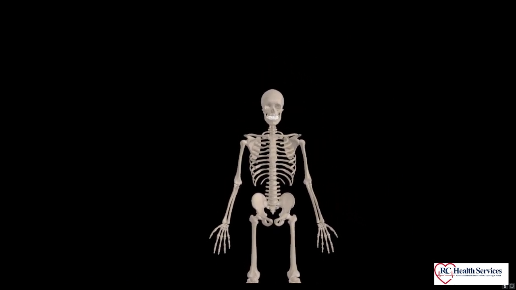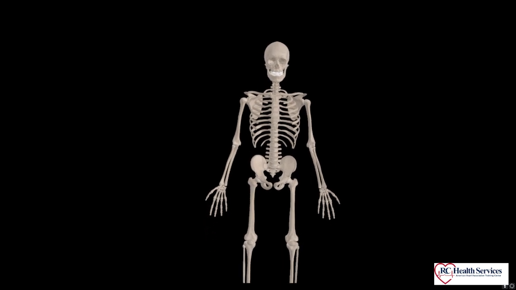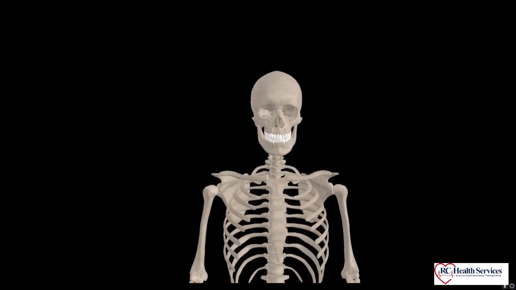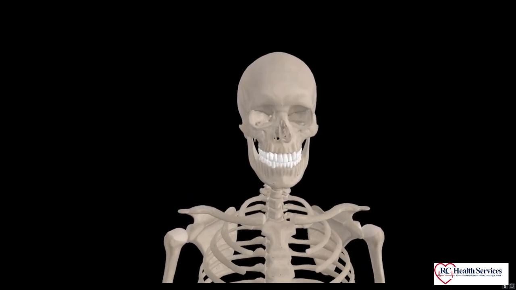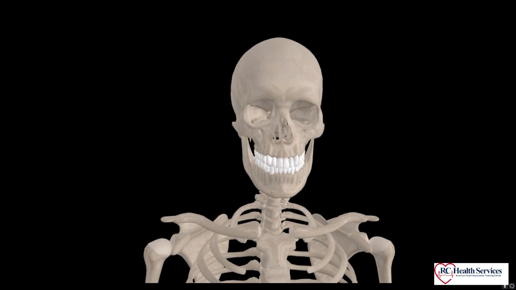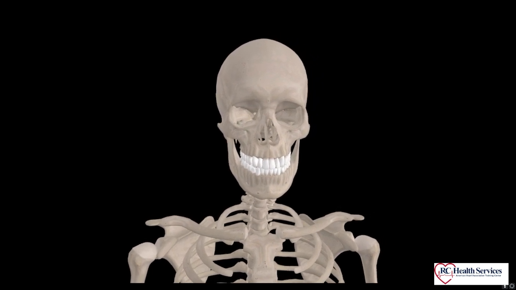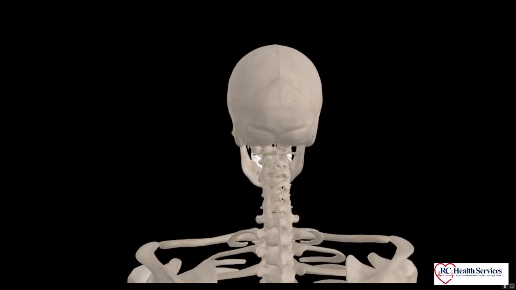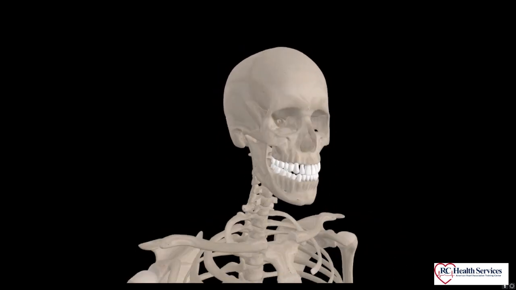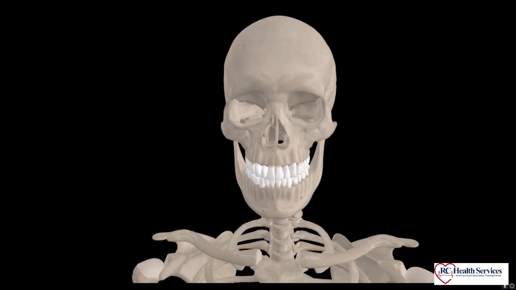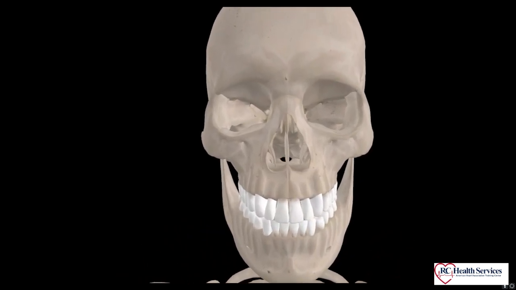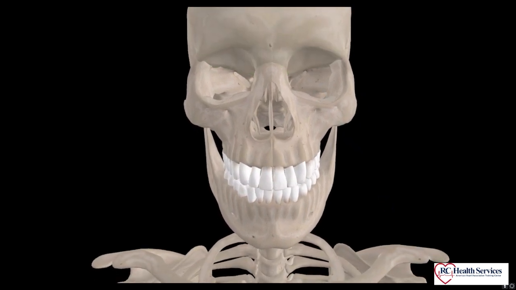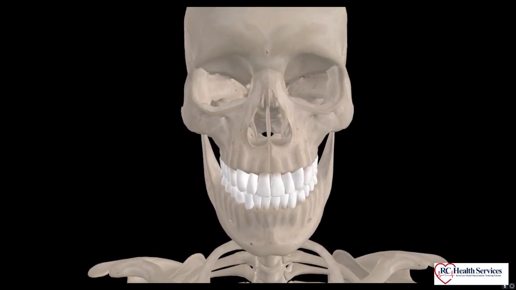If you want to go ahead and zoom in on the skull. So the skull is made up of several different types of bones. Lots and lots of bones. The cranium itself, right on the forehead, we have the frontal bone. On each side, we have a temporal bone.